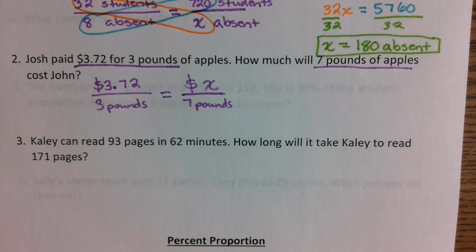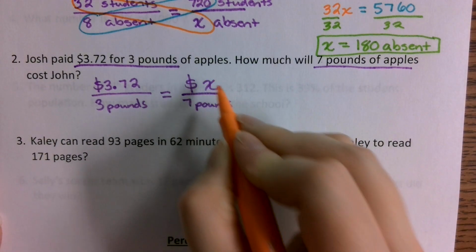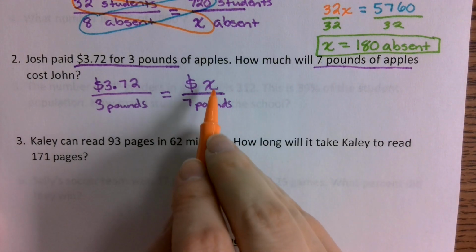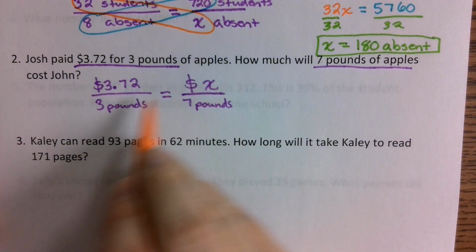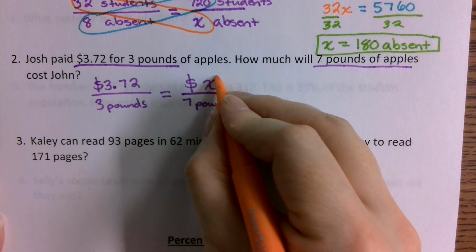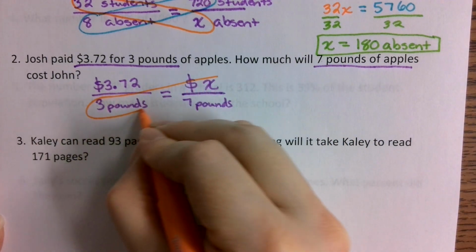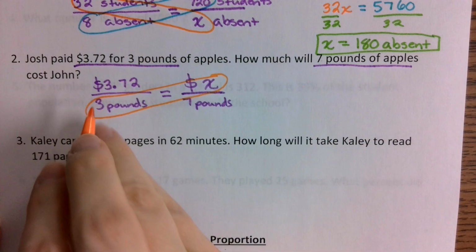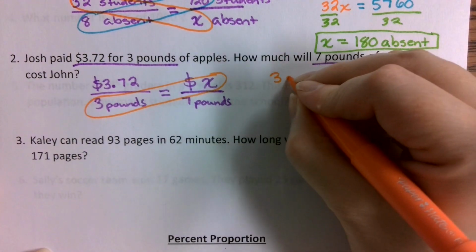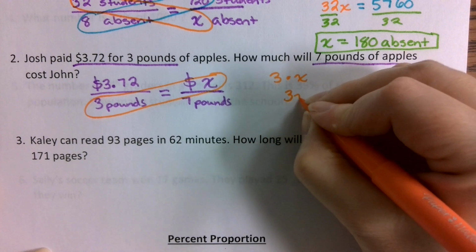Okay, once it's set up, you just do your cross product to solve. Start with the variable. We're going to multiply x times what? X times the 3 pounds. Remember, do the diagonal. Guys, I know that it's been a couple of weeks, but you need to wake up, okay? We've got X that we're multiplying by the diagonal, which is a 3. So we're doing 3 times X. That comes out to 3X.